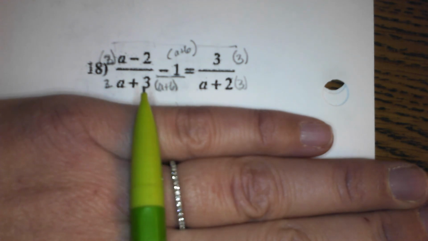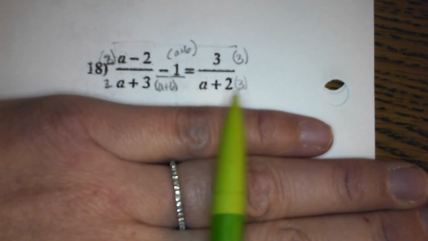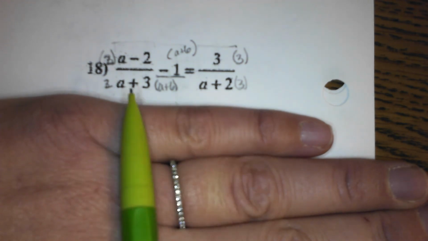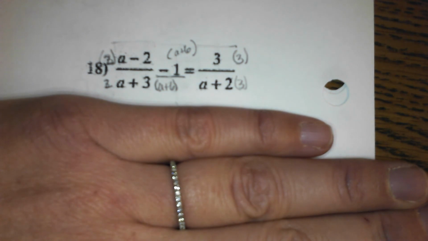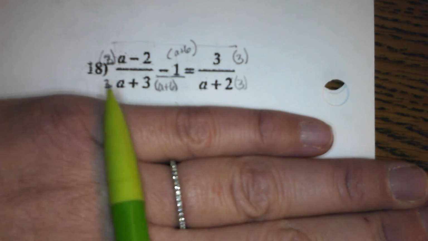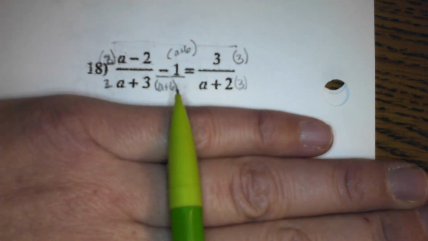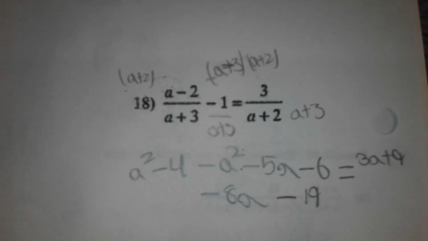You want very badly to be able to just change this 3 to the 2 or the 2 to the 3, but actually, these are totally different. An a plus 2 and an a plus 3 is entirely different. There's nothing in common yet. This one needs the entire a plus 3, and this one needs the entire a plus 2, and this one needs an a plus 3 and an a plus 2. Does that make sense? Okay, take that.